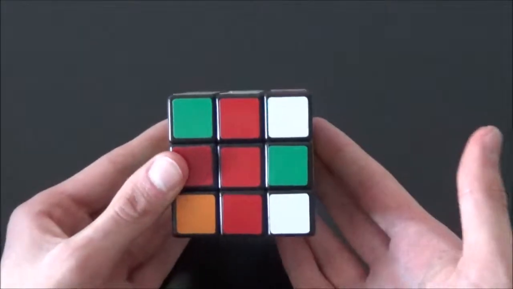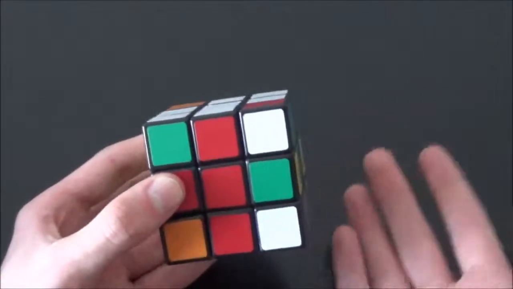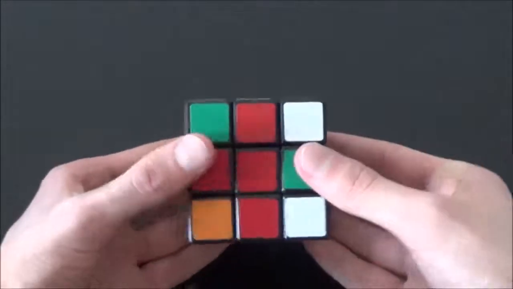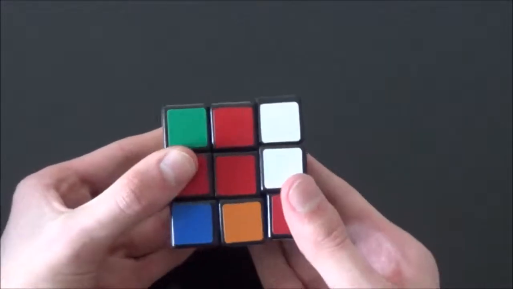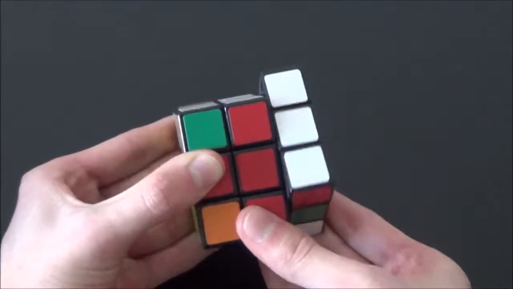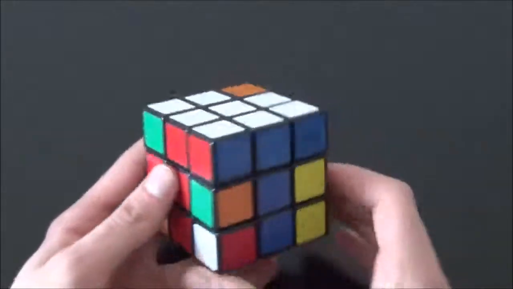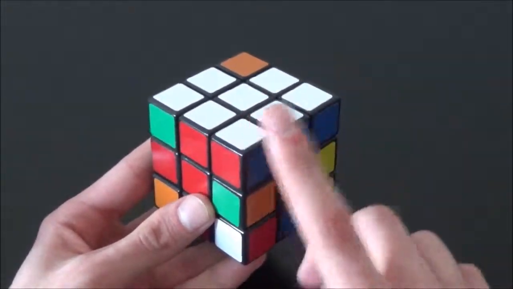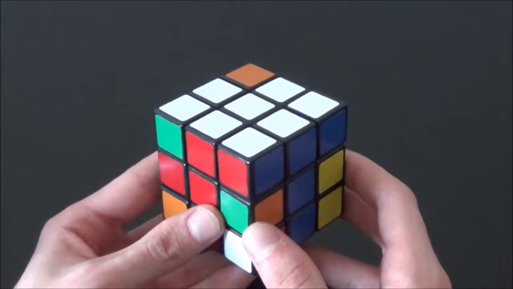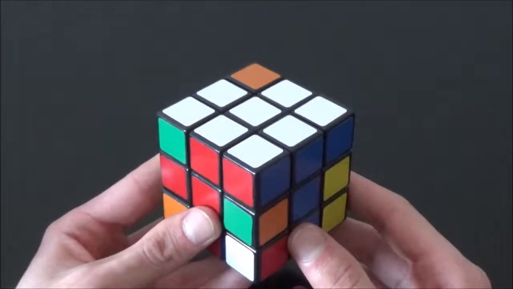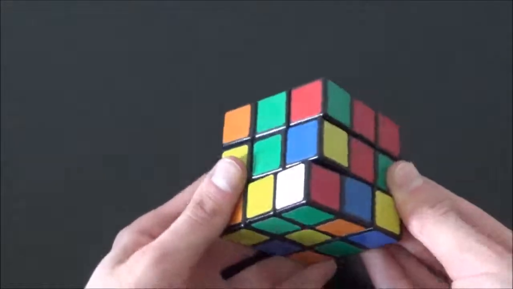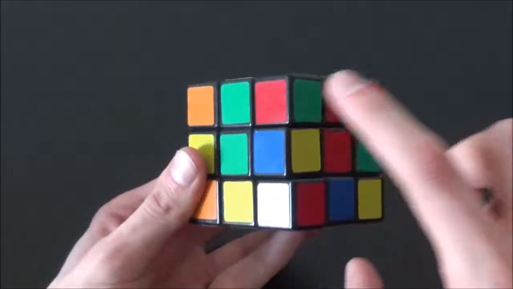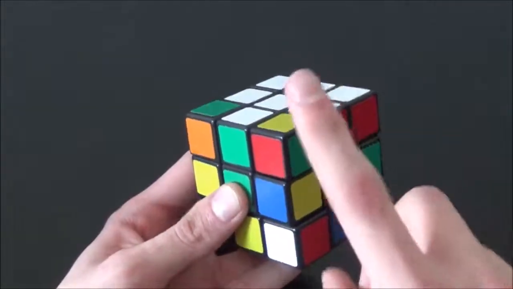So here we have the same case except mirrored, but you do the same thing with white facing you. Waits for the elevator, goes down, loads the piece, and the elevator goes back up. And there we go. It put this corner in its correct place. Now we have to do the same thing for the remaining two corners. Here's a white, red, and green corner, so we have to put this corner underneath the white, green, and red centers, which is this slot right here.